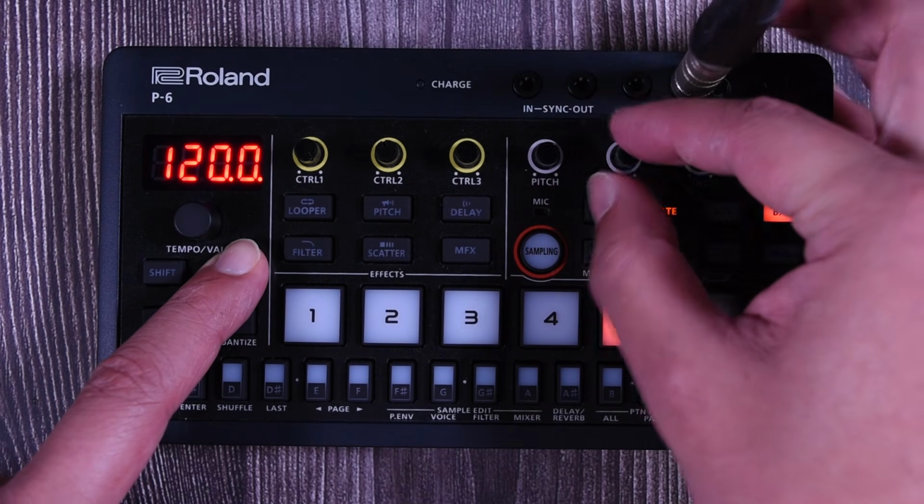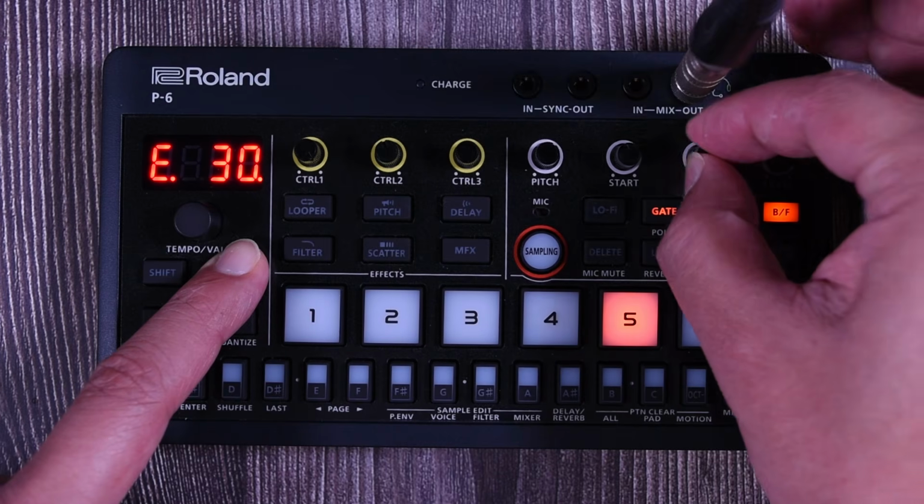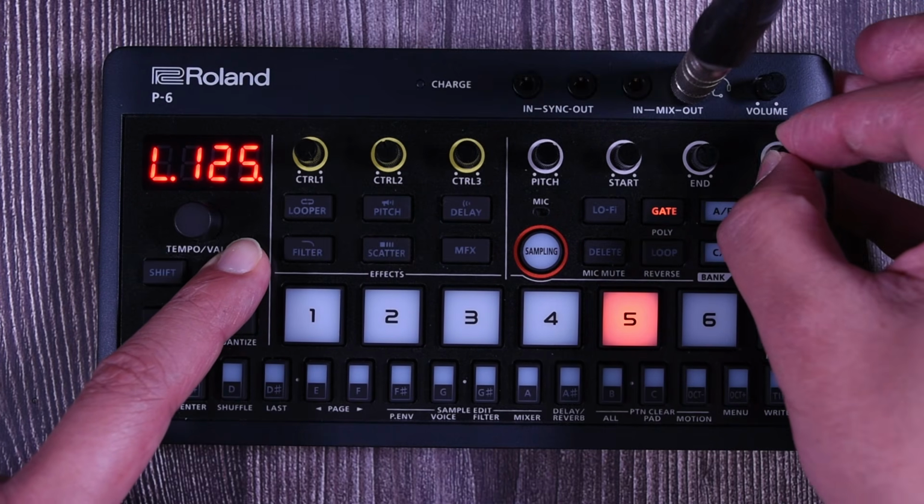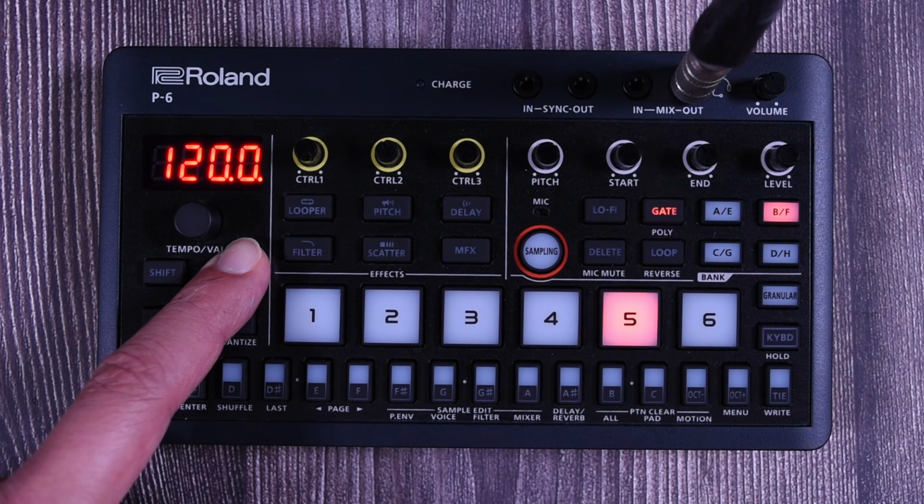It means that the pitch is minus 8. And then the start is that. And I'm not changing the values. I'm just seeing or checking the default values that we have for that sample.